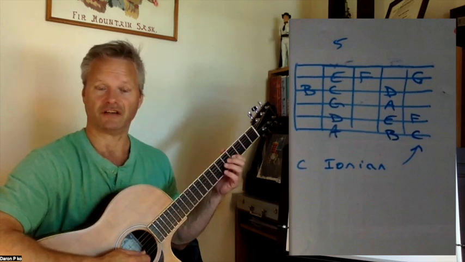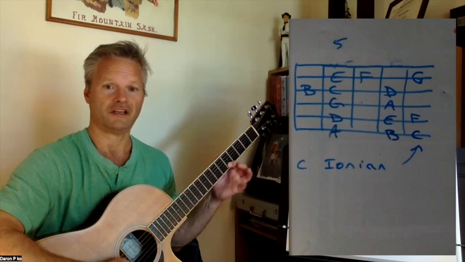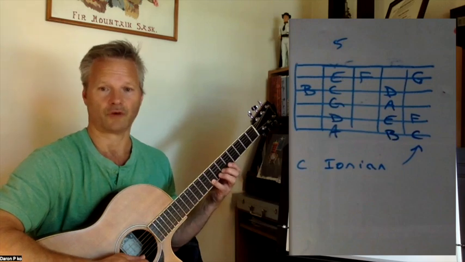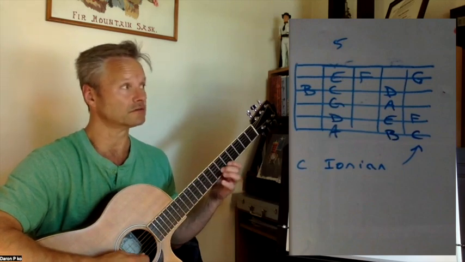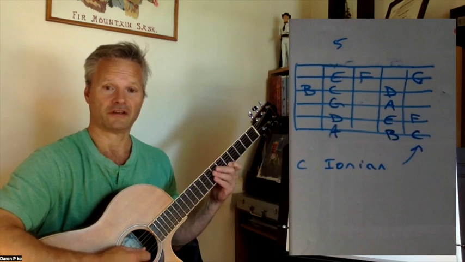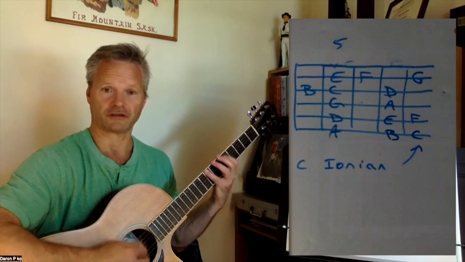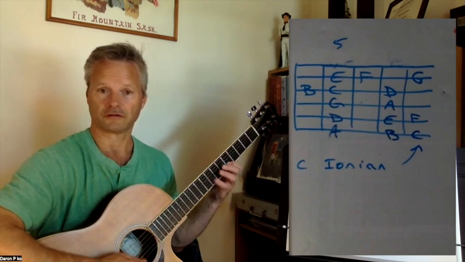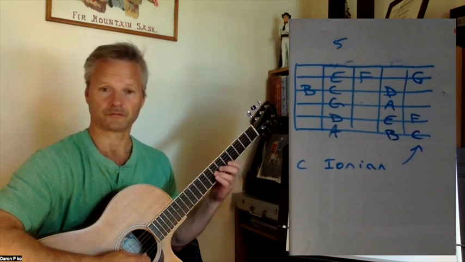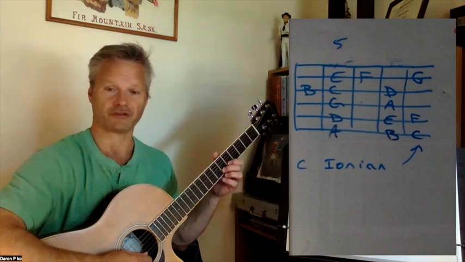So B to C, to D, E, all in the scale shape. Walk down that Ionian shape now. Back up from D to E. So the point here for me is that I'd like to see how pentatonic this is, with that one little B there. One little F passing through.